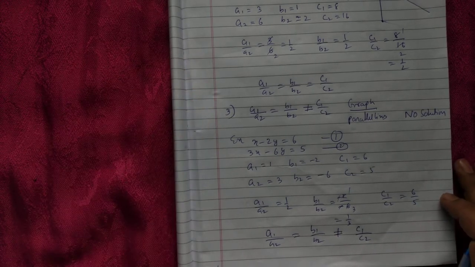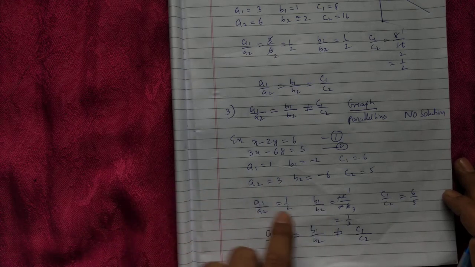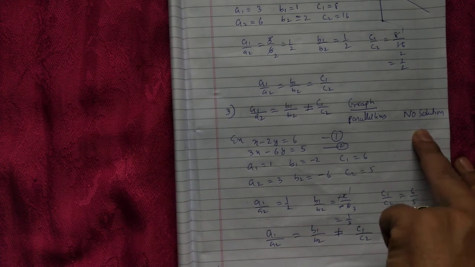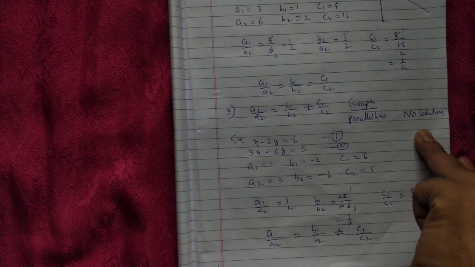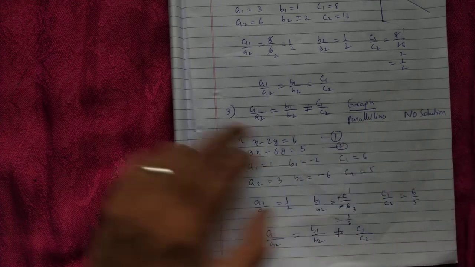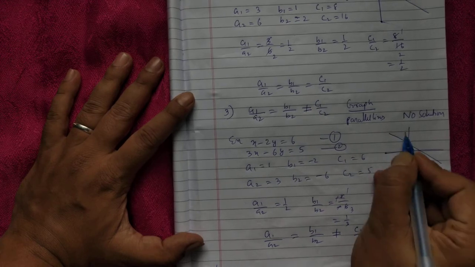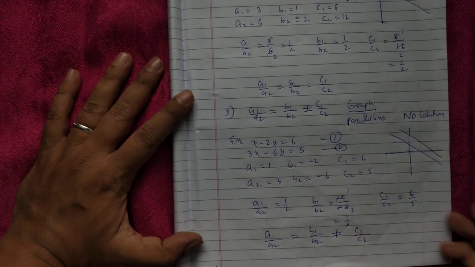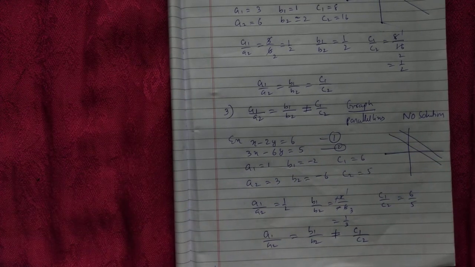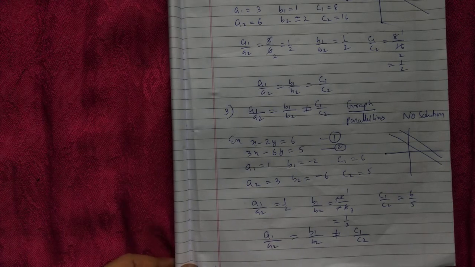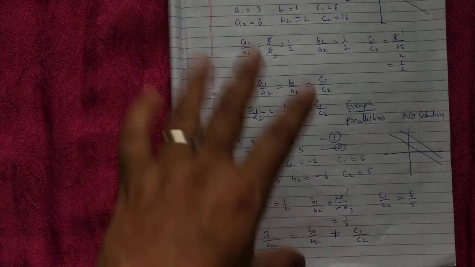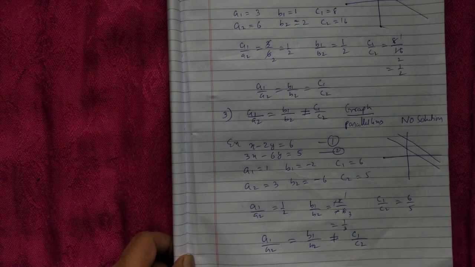That means we say it has no solution, means you cannot find the value of x and you cannot find the value of y. And if you put it in a graph, for both the equations you'll get parallel lines if you draw in a graph. I will come to this graph in the next video. You can pause the video to write whatever explanation is done with an example.